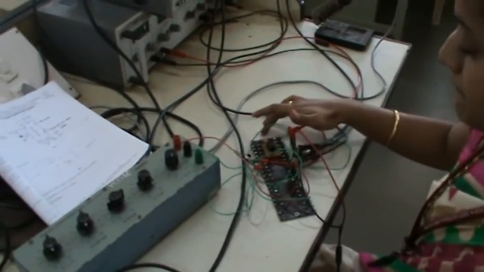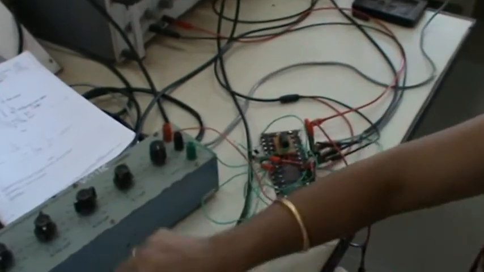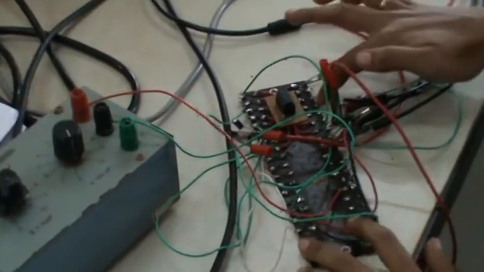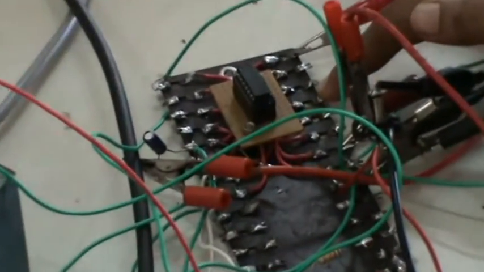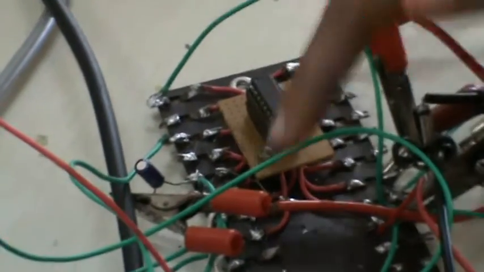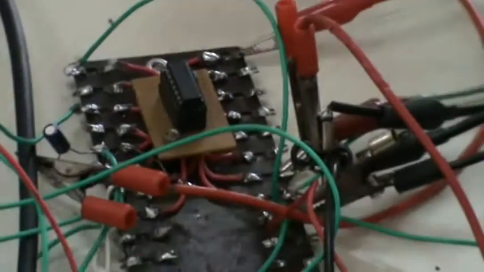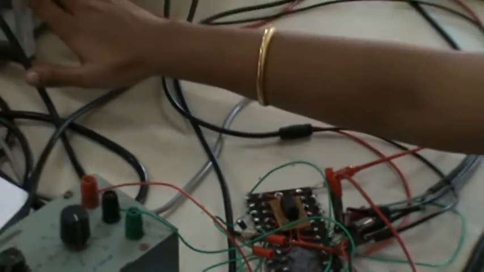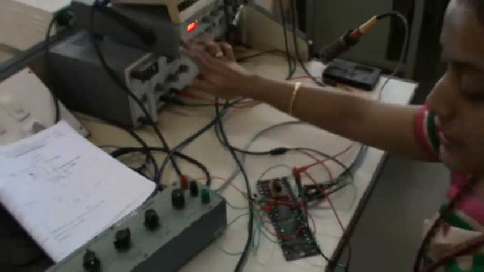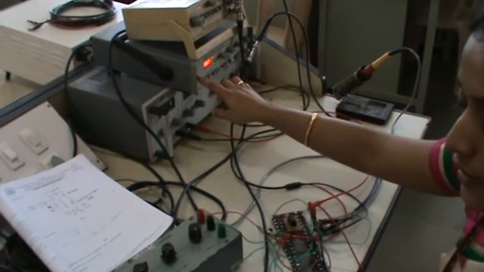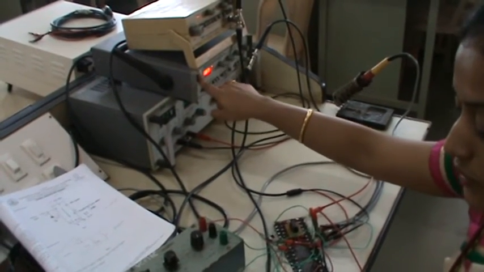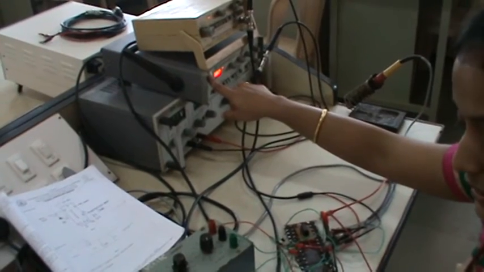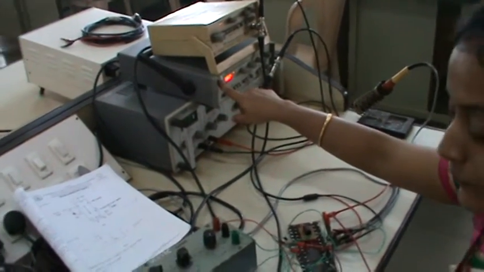This is the circuit with the IC 4052, and the connections are made. I have given a power supply of 5 volts from here, and these are the 2 function generators used to connect the message signal data, that is a square wave.